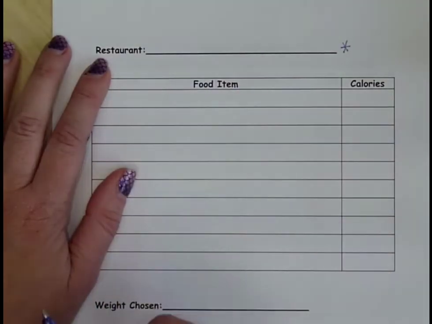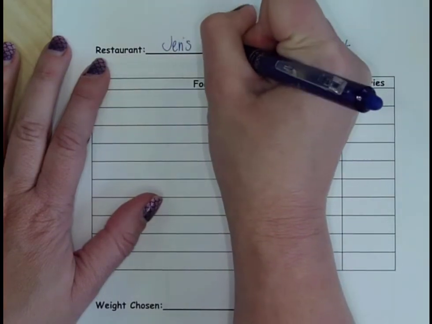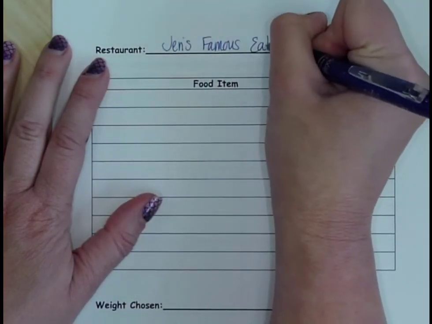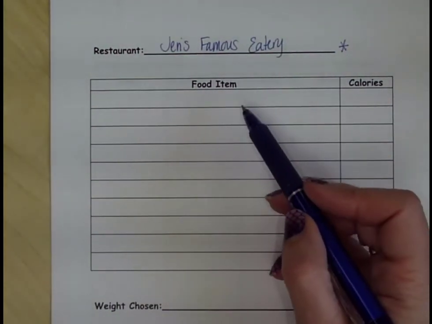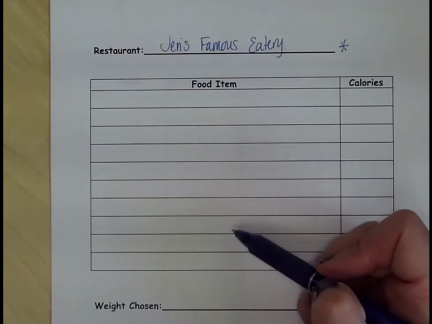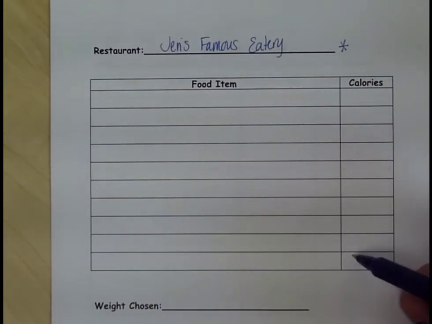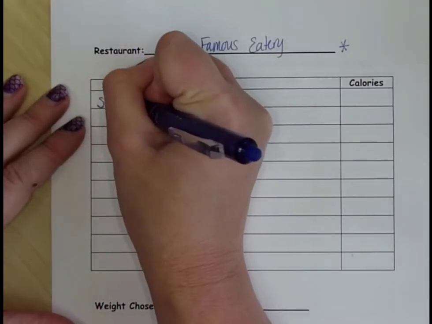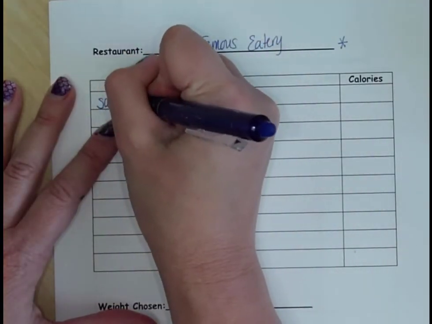So name your restaurant. I'm going to pick the fictional Jen's Famous Eatery. So that's the name of my restaurant. Now I'm going to pick 10 food items and list the calorie intake here. Okay, so you can look for whatever items you want and write them down here.